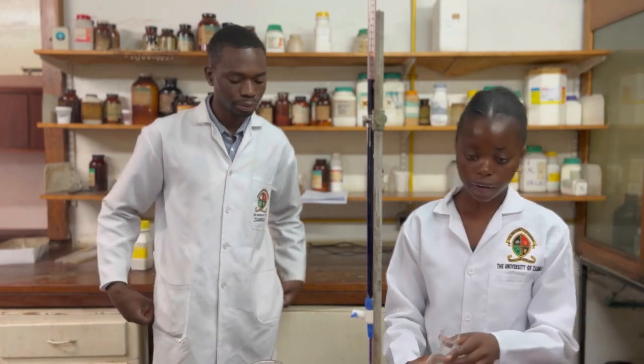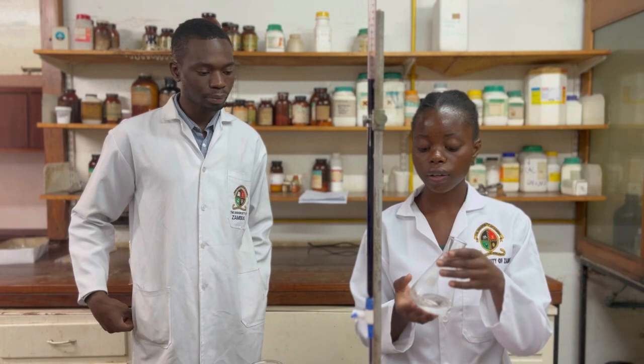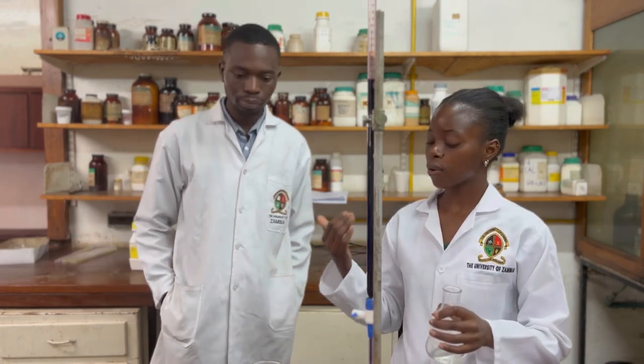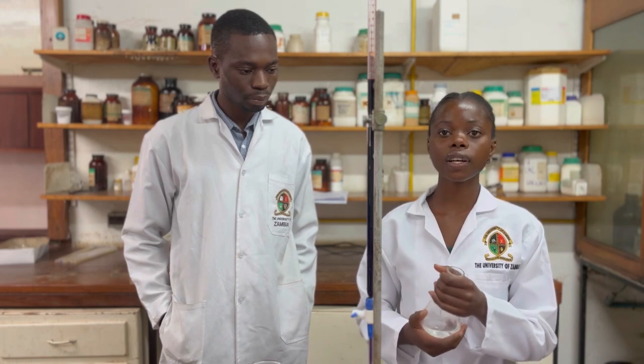Now she's going to clearly explain how you're supposed to mix and what you're supposed to do in this lab session. The first thing we have here in the conical flask is iron(II) sulfate, which is mixed with sulfuric acid. As mentioned earlier, this entire experiment is done under acidic media.